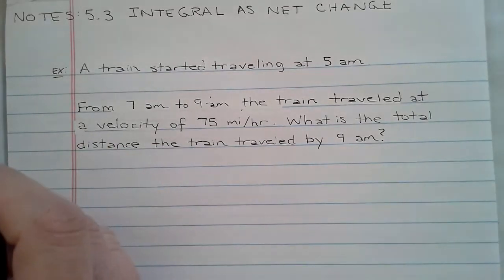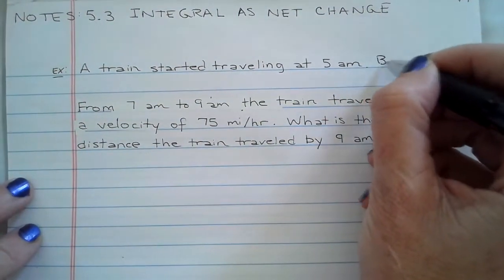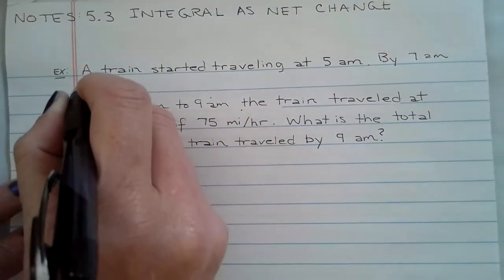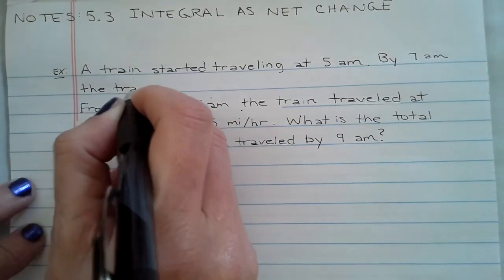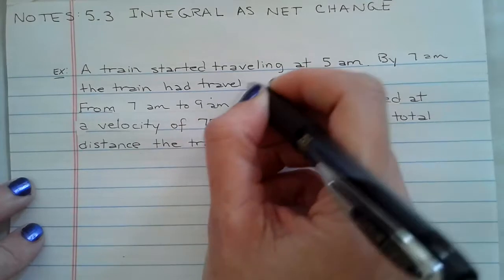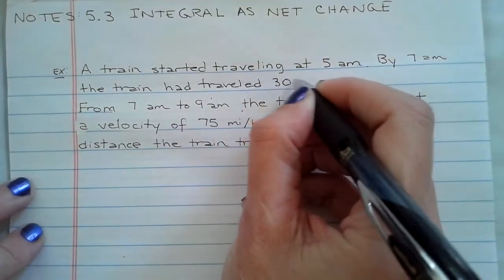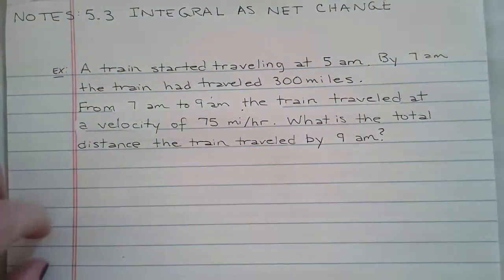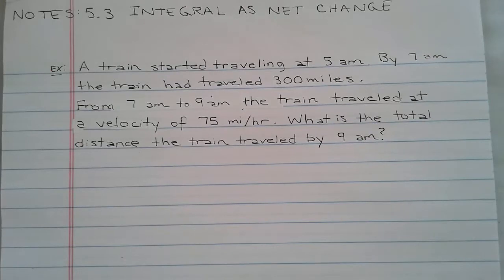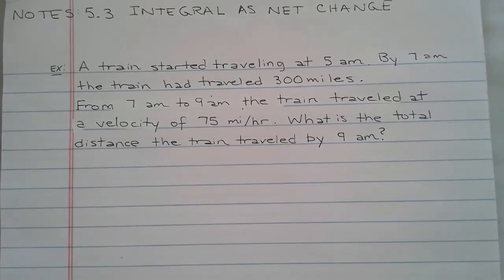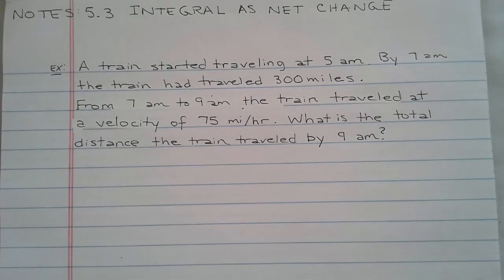So I'm going to put the missing information in here and say that by 7 a.m., the train had traveled 300 miles that morning. Okay, so then from 7 to 9, the train traveled at a velocity of 75 miles an hour. So what is the total distance the train traveled on that time interval from 5 a.m. to 9 a.m.? Go ahead and get an answer for that.